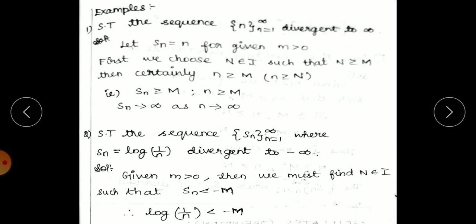Next question, let us show that the sequence Sn, where Sn equal to log 1 by n, diverges to minus infinity. So we have to take the minus m value. Given m greater than 0, we must find N belonging to the integers such that Sn is less than minus m. So log of 1 by n, the given sequence, is less than minus m.